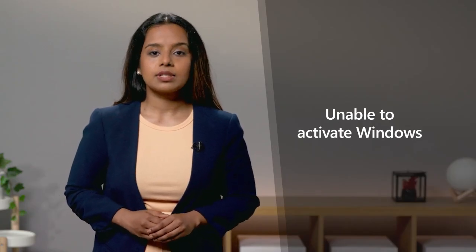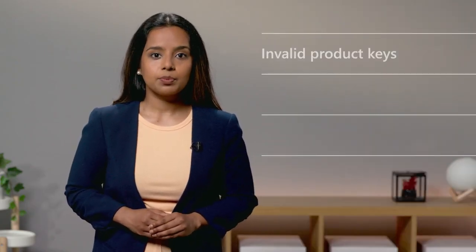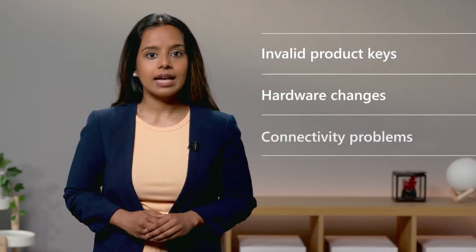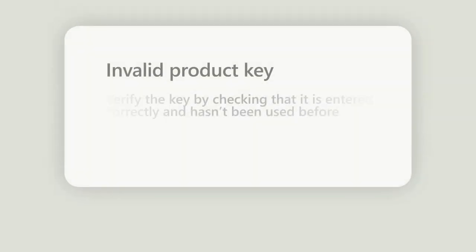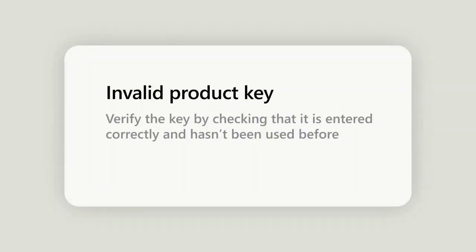The most common activation problem is when a user is unable to activate Windows at all. This issue can arise due to several reasons, including invalid product keys, hardware changes, and connectivity problems. For a suspected invalid product key, your first step should be to verify the product key. Double-check that the product key being used is correctly entered and has not been previously used on another device.